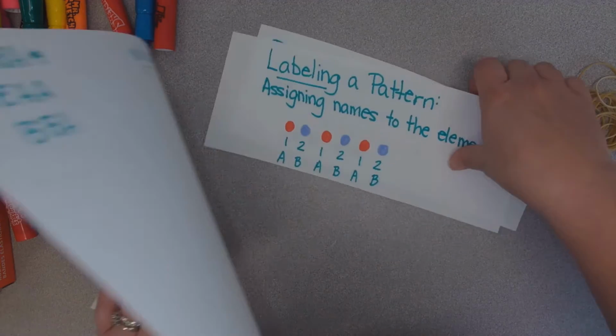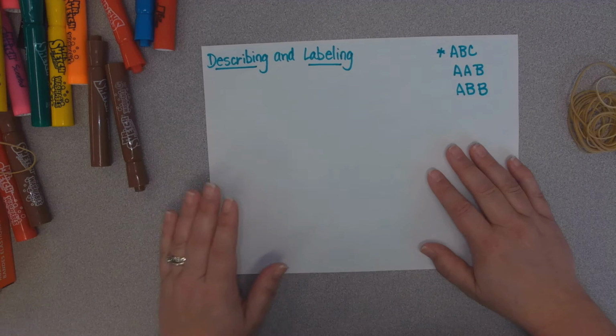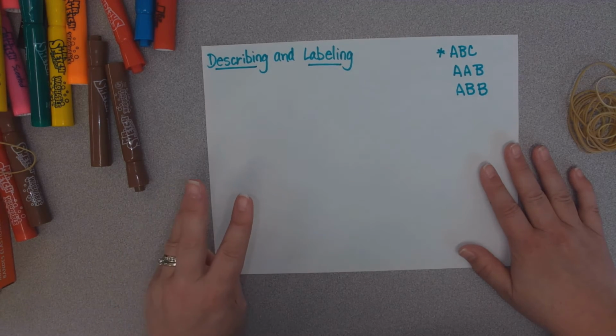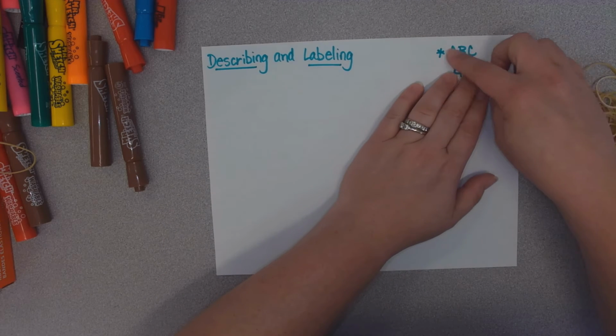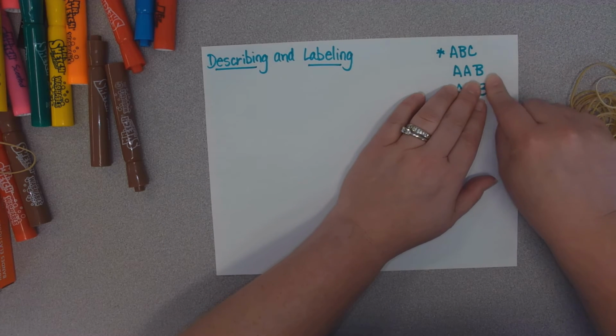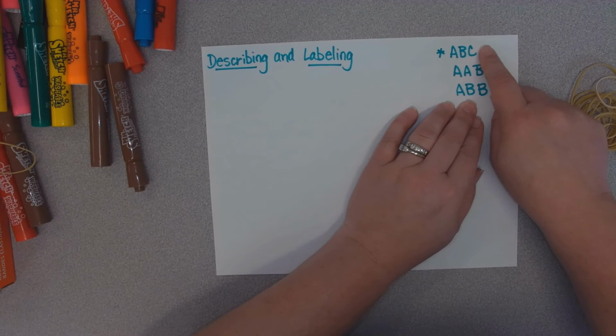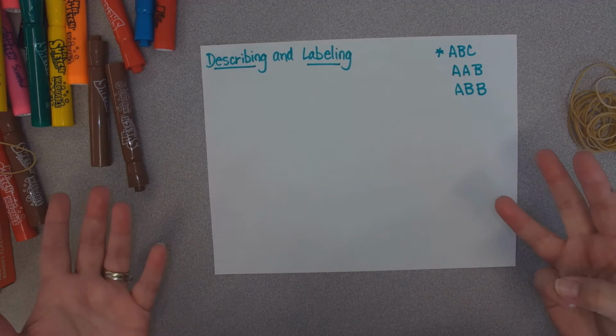So our job is to make a pattern with 3 elements again in the core. So 3 elements in the core could be an ABC pattern, an AAB pattern, or an ABB. This time I'm going to choose ABC, which actually means I need 3 different elements.